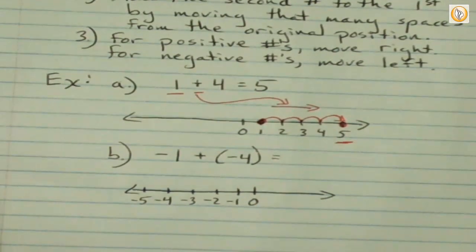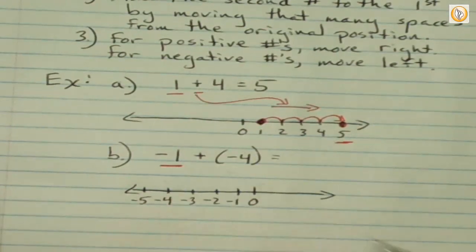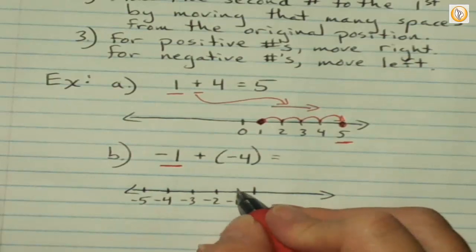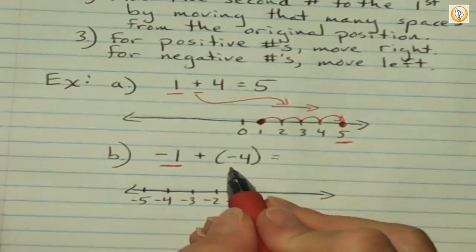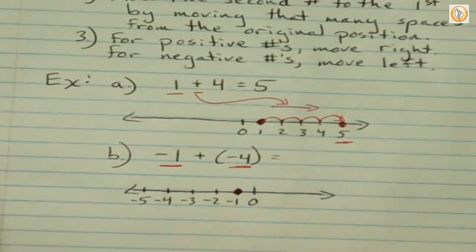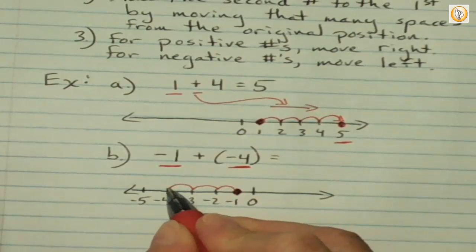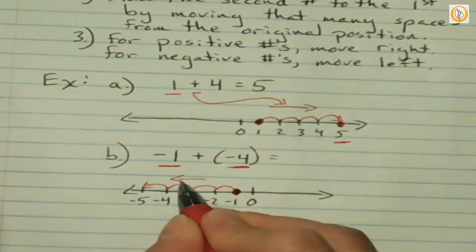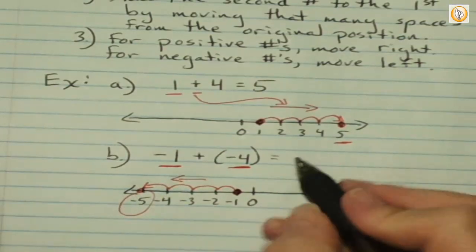Okay. Number 1 up there says find the first number. First number is what, boys and girls? 1. So I'm starting right there. Put my dot. My second number is -4. So which direction am I going to go this time? -4. Yeah, to the left. -4 times. So I'm going to go 1, 2, 3, 4 places to the left. And my answer is -5.